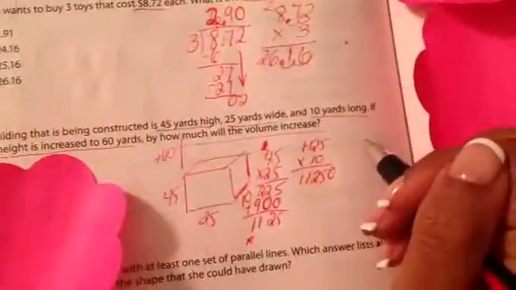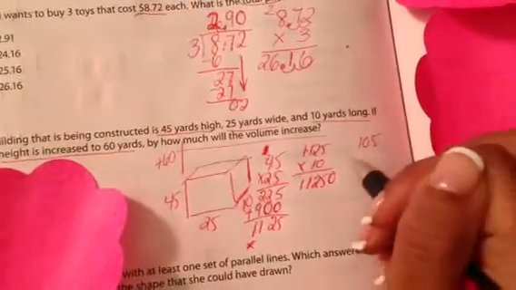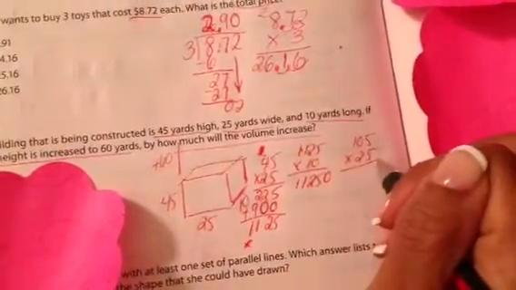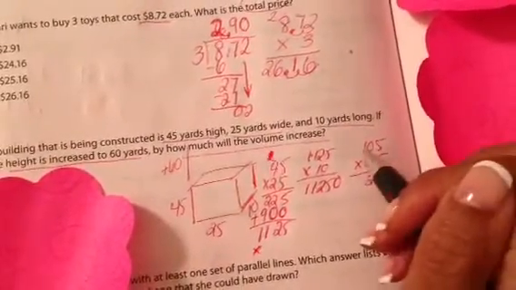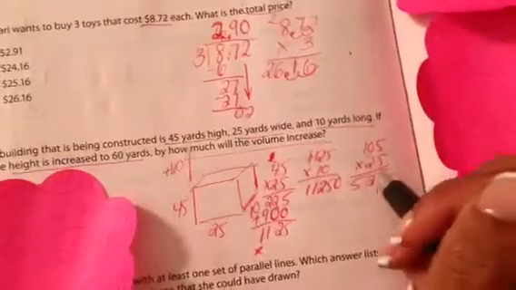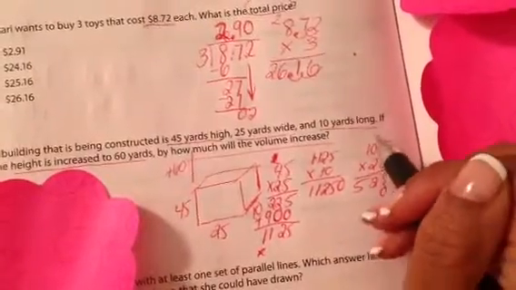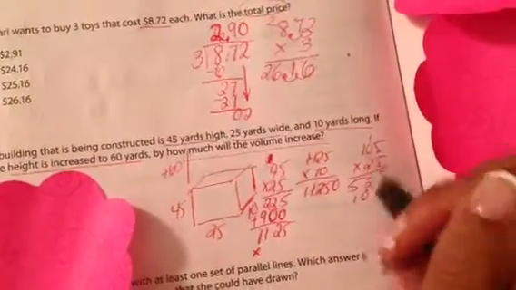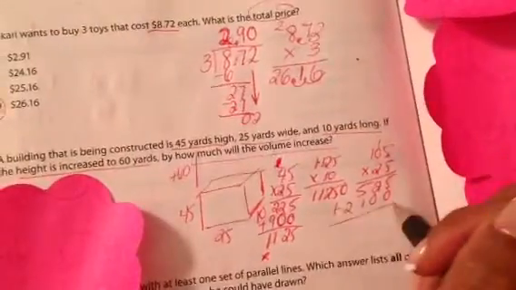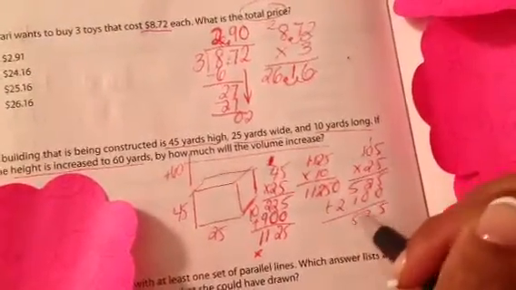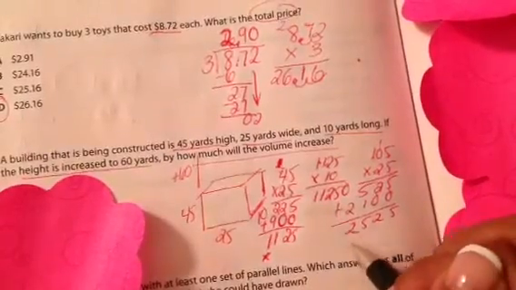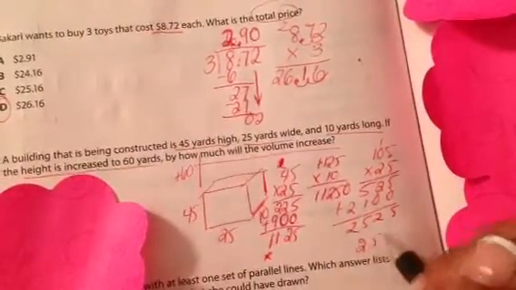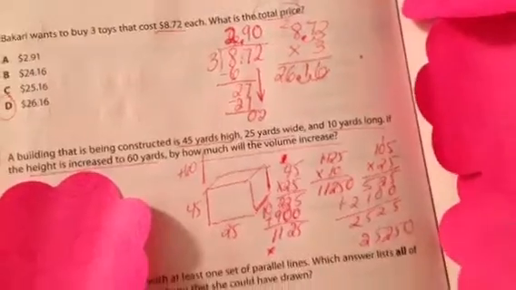So now I have 105 times 25. 5 times 1 is 5, 2 times 5 is 10, 2, 5, 2, 5, 2, and I'm going to multiply this number by 10 again. So I know this is the new volume.